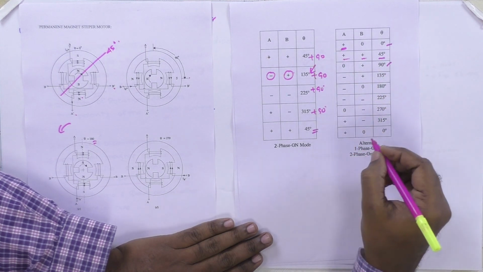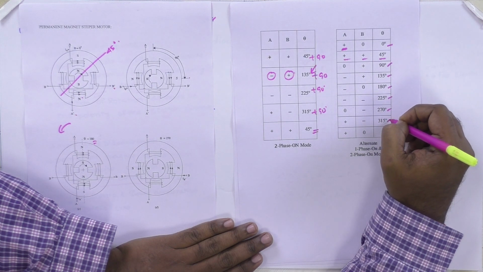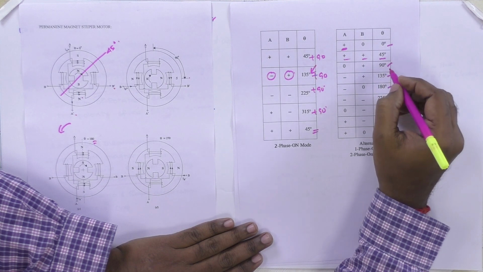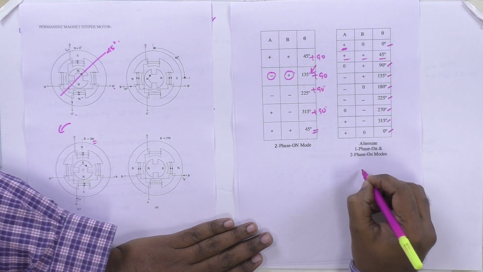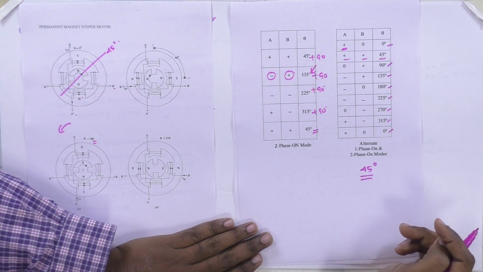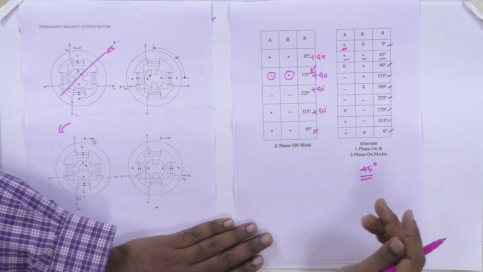So the half stepping angle is 45 degrees: 90, 135, 180, 225, 270, 315, and finally we get 0 degrees. So the incremental angle for half stepping operation is 45 degrees. In this stepper motor we can also use micro stepping and multi-stack. So these are the construction and working principles of stepper motors. Thank you.